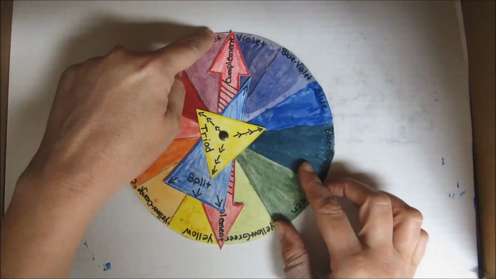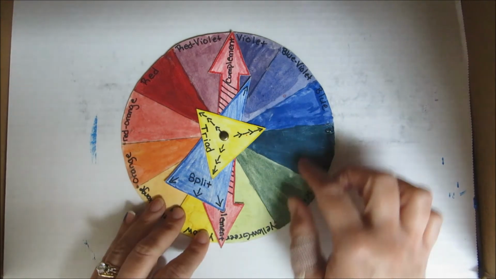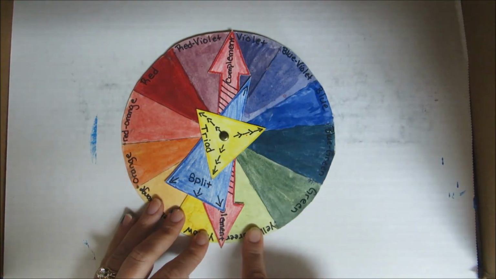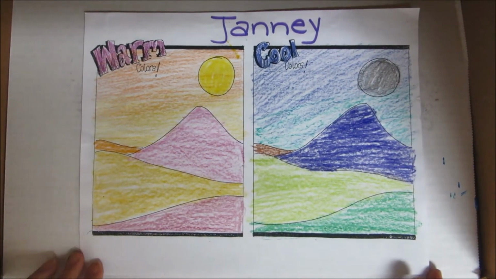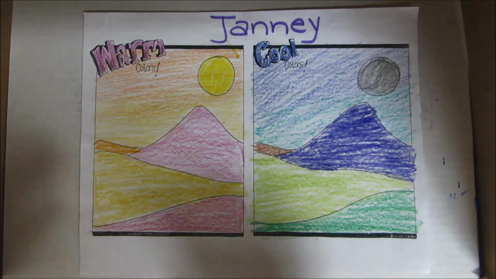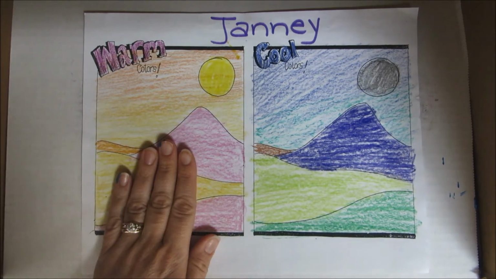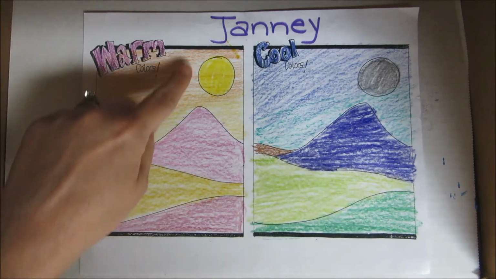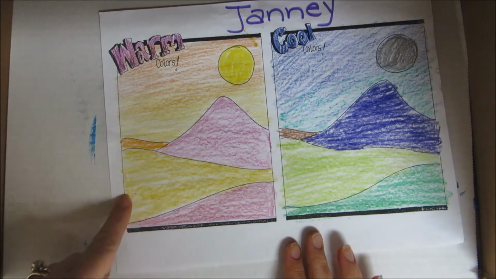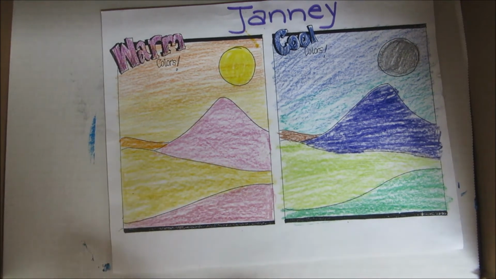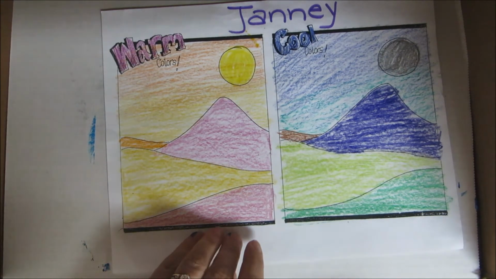Half of our color wheel is naturally divided into warm and cool colors. Okay, so let's take a look at what that might look like in a picture. So I've done this example. Okay. So I've colored this same simple landscape drawing in warm colors and in cool colors. So you can see I have oranges and yellows and pinks all in this half of my picture. And that almost reminds us of a desert, doesn't it? A place that's hot and dry. Those colors together remind us of something like that.